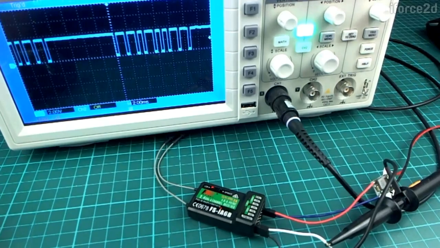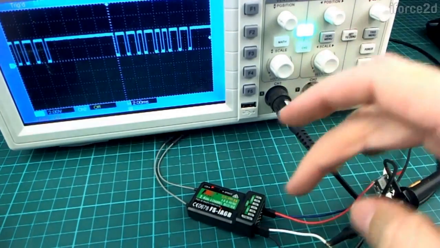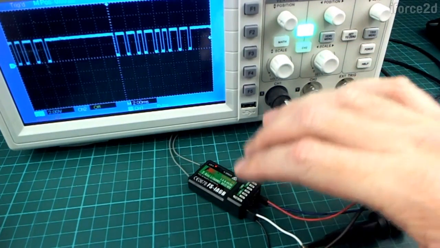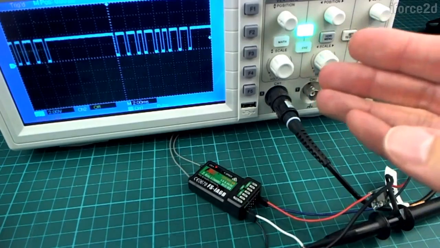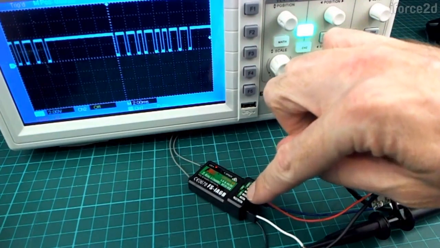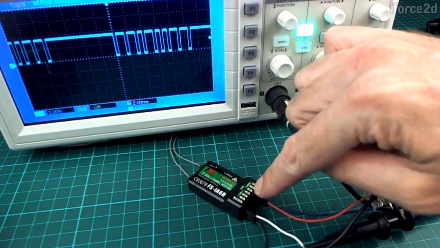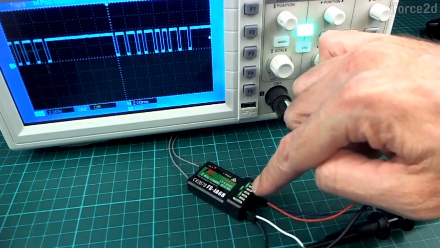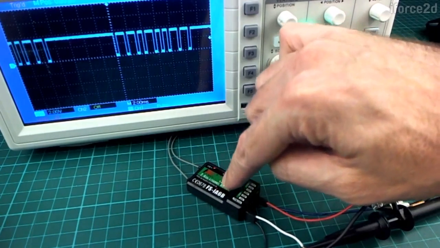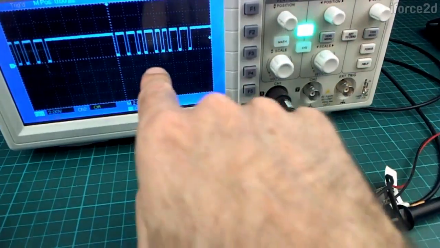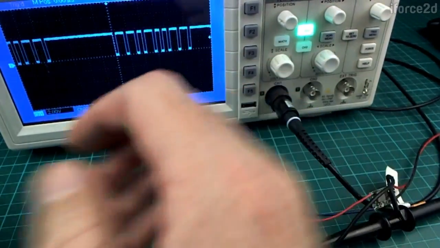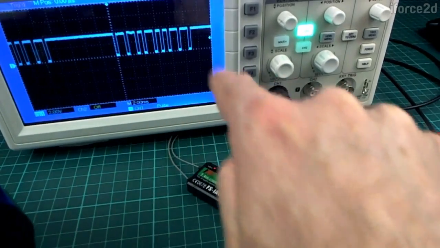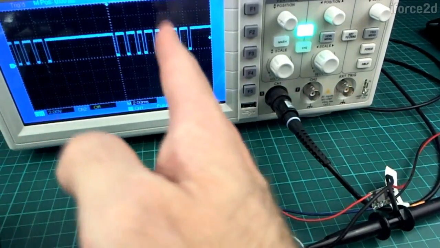Actually, there is one other thing about PPM that I should mention while we're doing this. In addition to getting all of your channels on one wire, in this particular case for this receiver we actually get more channels, because if we're using normal PWM, we are restricted to however many pins we have on here, which is in this case 6. So that's why it calls itself a 6-channel receiver. But if you look at the number of pulses there, there's 9 dips down, which gives us 8 channels.